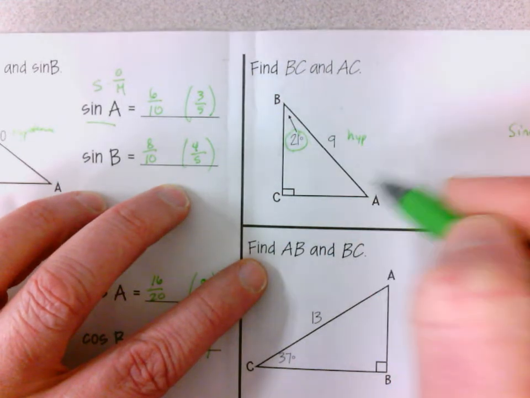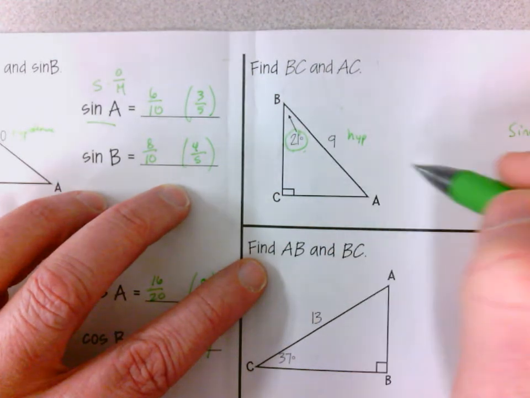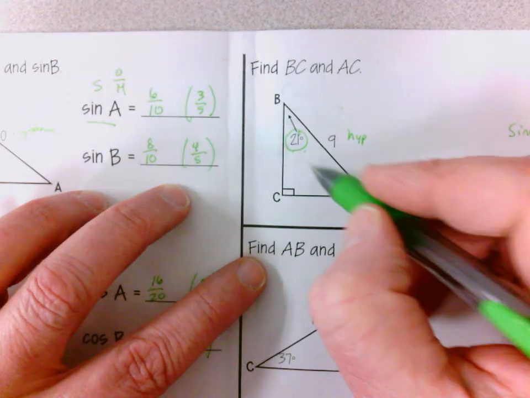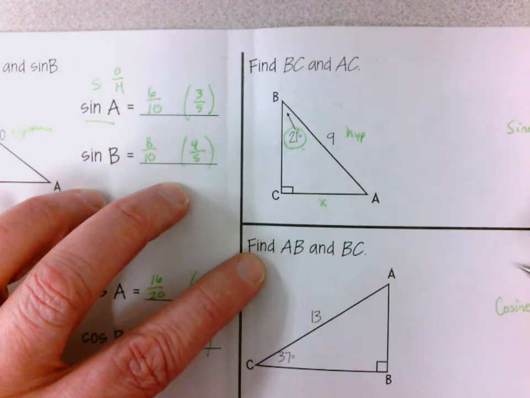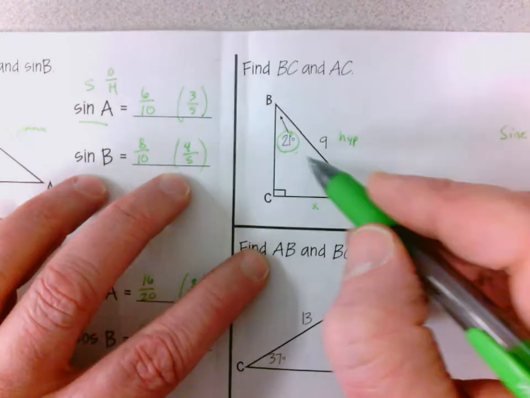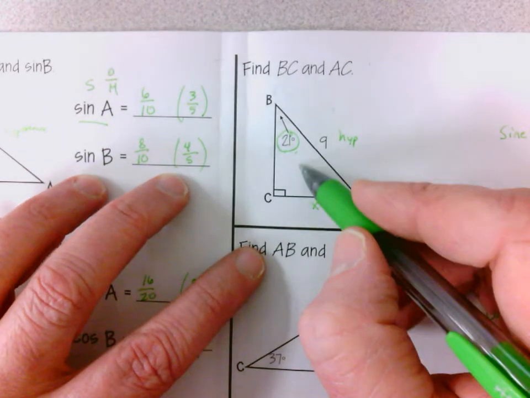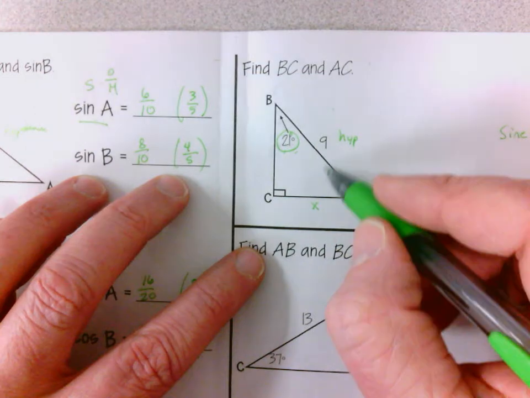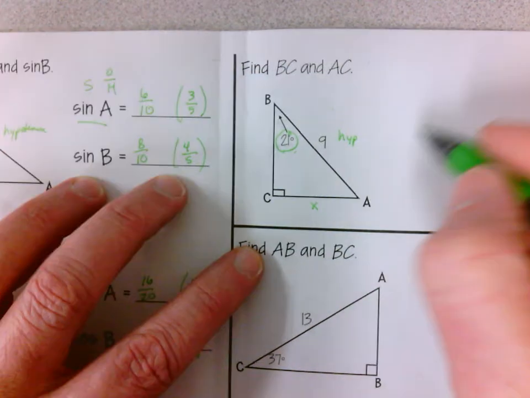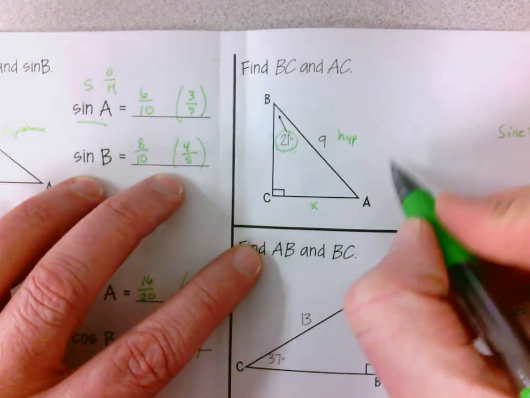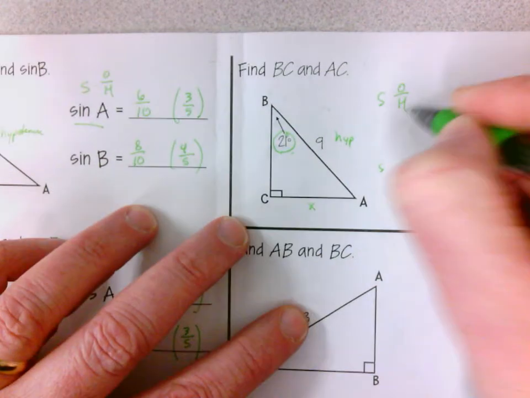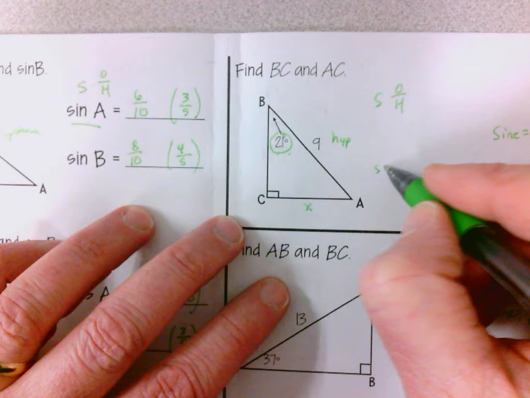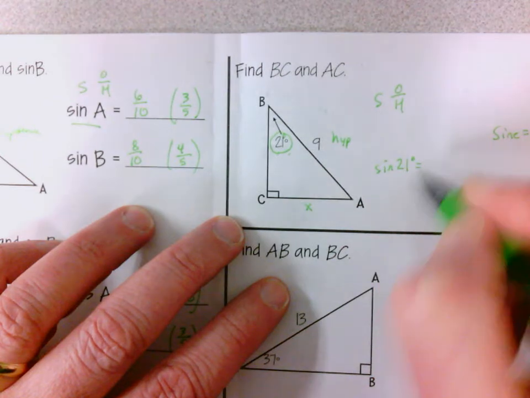And if I want to find a certain side, like this side, I look at the opposite over the hypotenuse. So I would write an equation: the sine of 21 degrees equals the opposite over the hypotenuse.